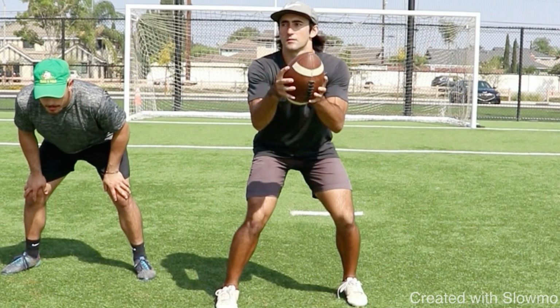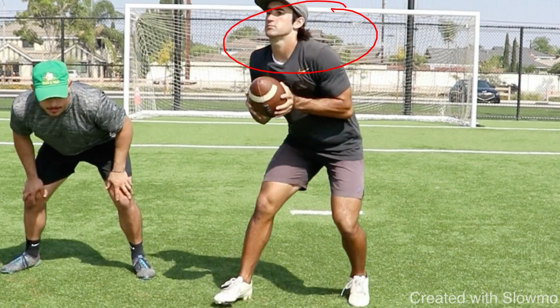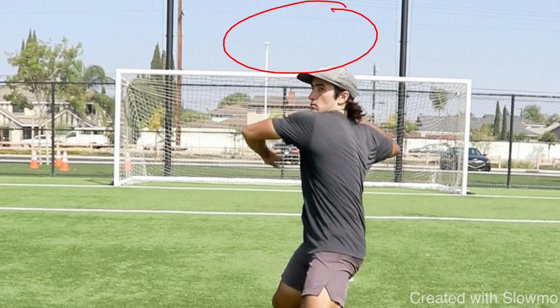But the main points of emphasis to be able to play at the next level is you have to be disciplined with your eyes, you have to know who you are reading, and you have to be able to make throws from an awkward position without your feet and your hips being set to the target.